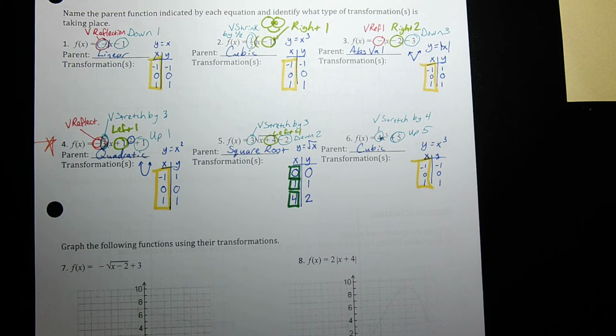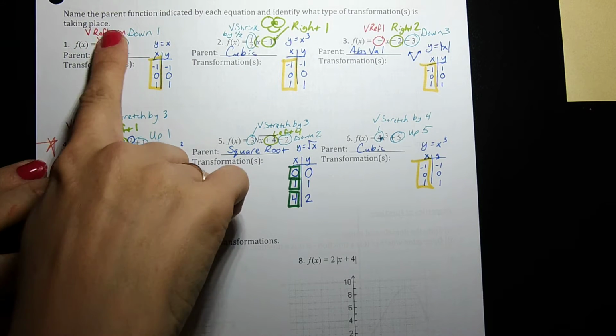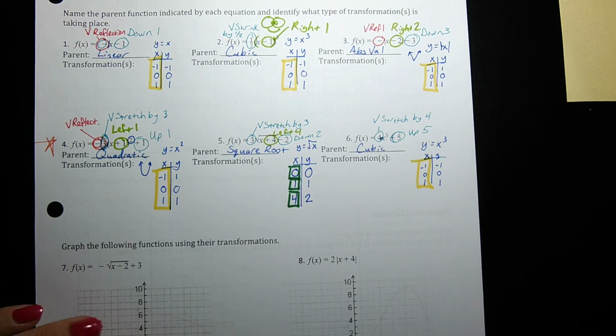The next thing that I would like to do with these transformations then, before we talk about the graphing together, is I want to talk about how we turn these transformation descriptions into actual things we're going to be doing with the table.